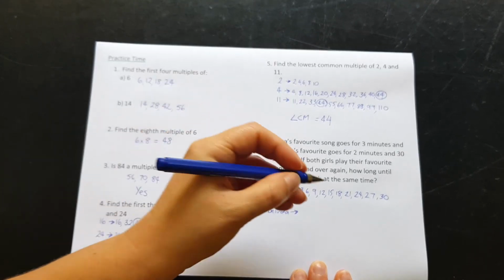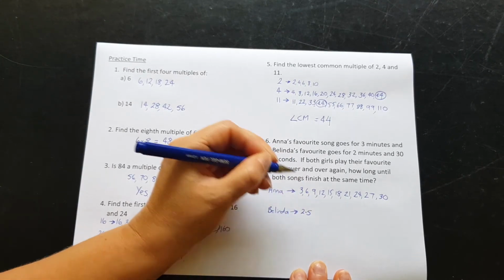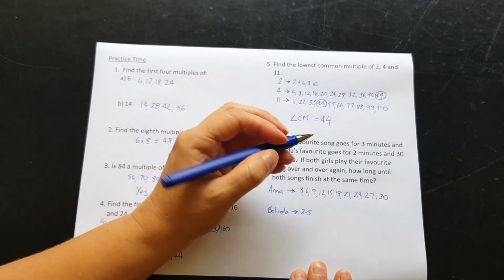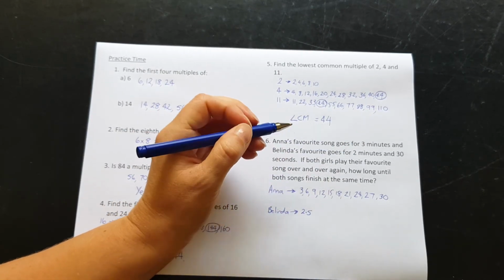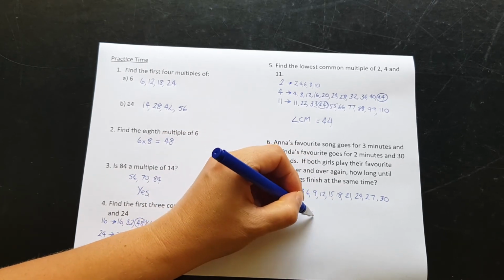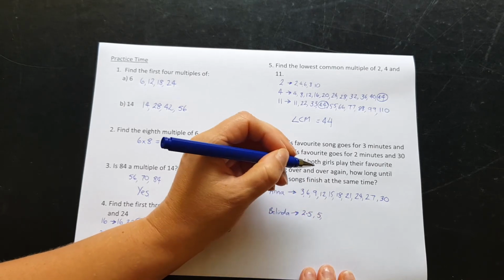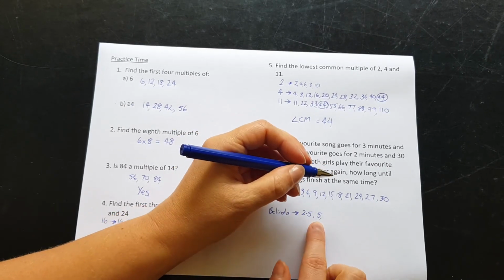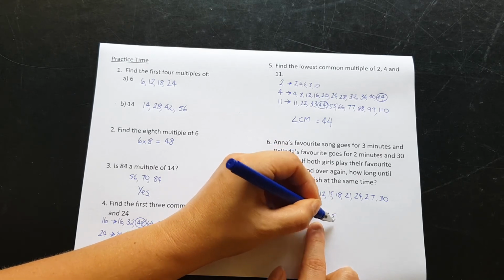Her song is going to finish, I'll do this as a decimal, every 2.5 minutes. Okay, so 2 minutes and 30 seconds is 2.5 minutes. So that'll be 2.5, adding on 2.5, that would give me 5. Adding on another lot of 2.5 will be 7.5.